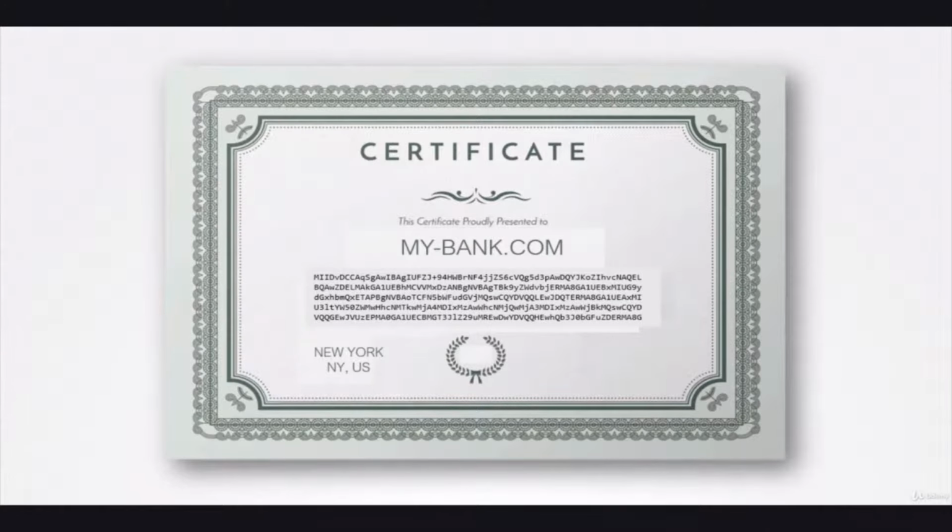If you take a closer look at the certificate, you will see that it is like an actual certificate, but in a digital format. It has information about who the certificate is issued to, the public key of that server, the location of that server, etc.